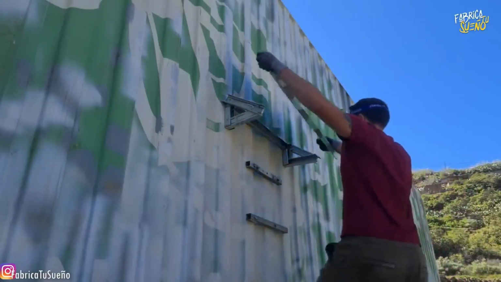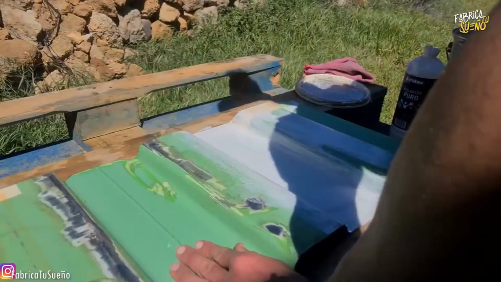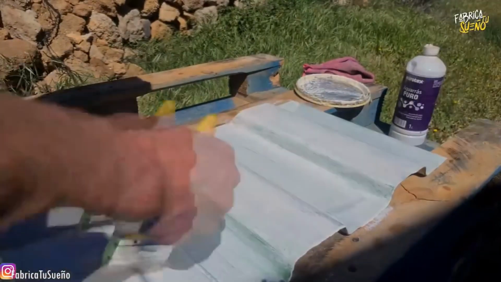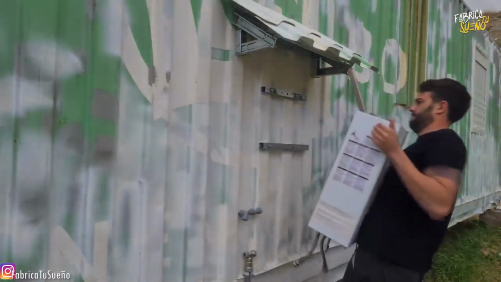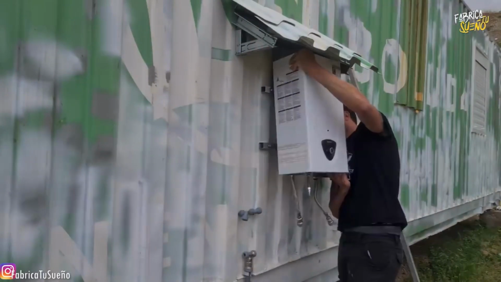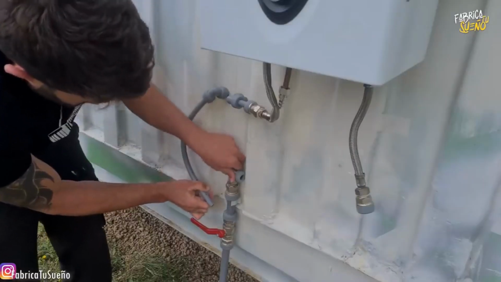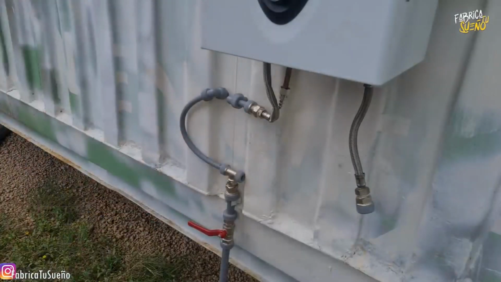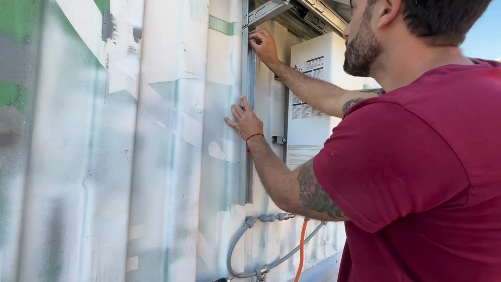The water heater is strategically located outside the shipping container in a protected area. As you can see, an outdoor faucet is also installed for outdoor plant care.